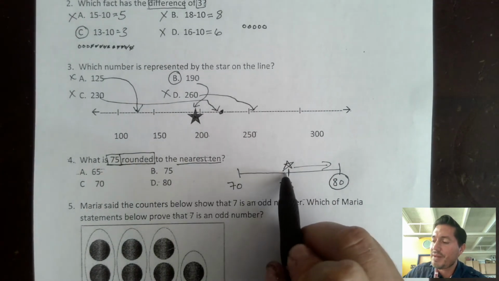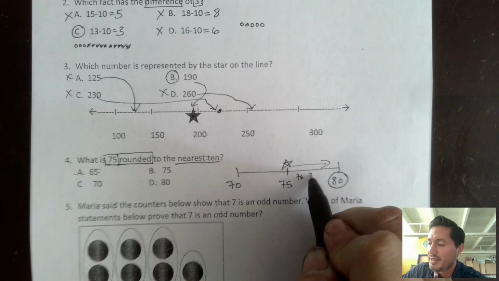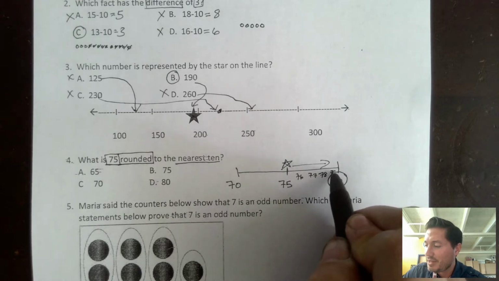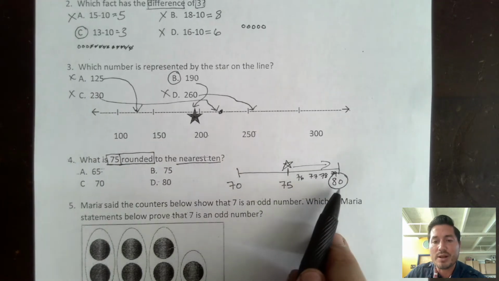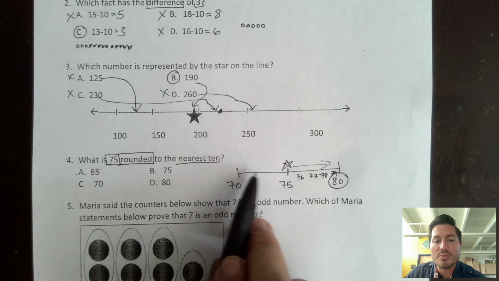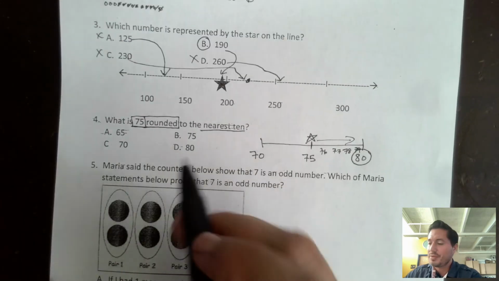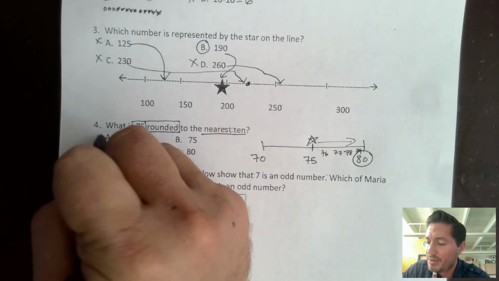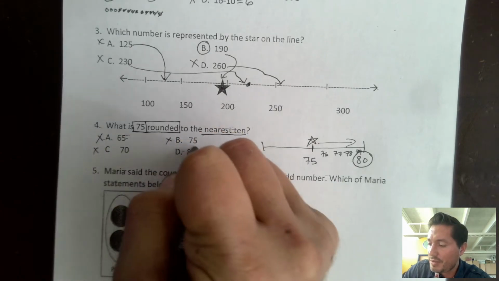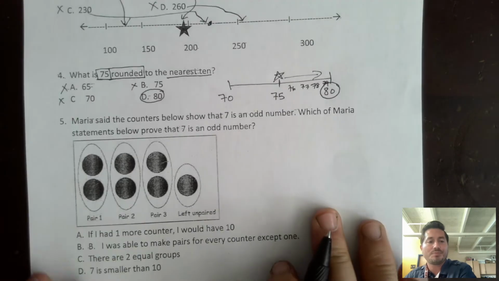So 75 will round to 80, 76 will round to 80, 77 would round to 80, 78, and 79. All those numbers will round to 80. 74, 73, 72, 71 would all round down to 70. So 65 would not be 70, not 75. It would be 80.